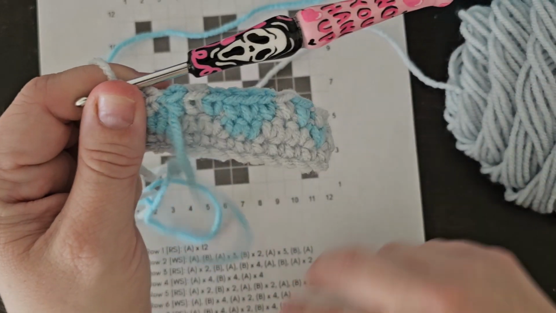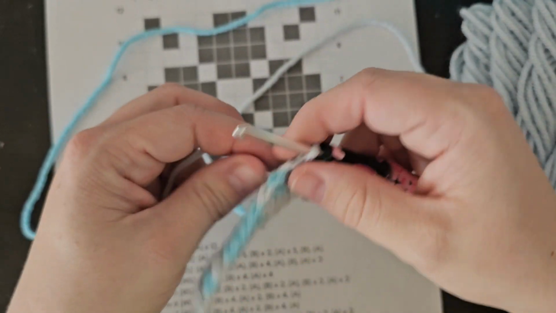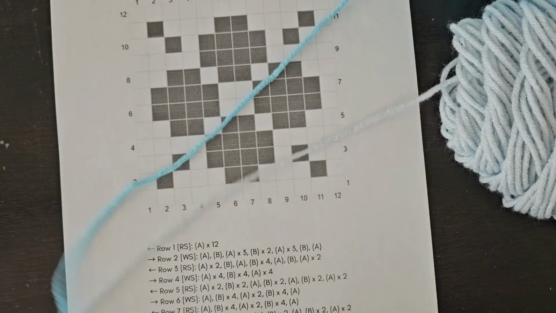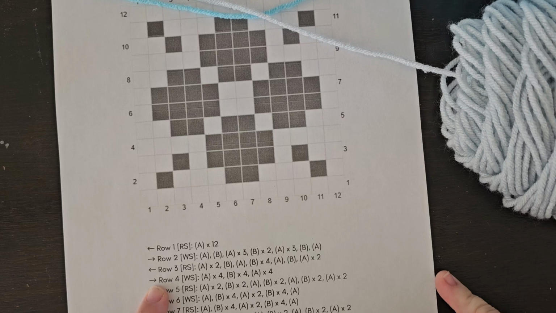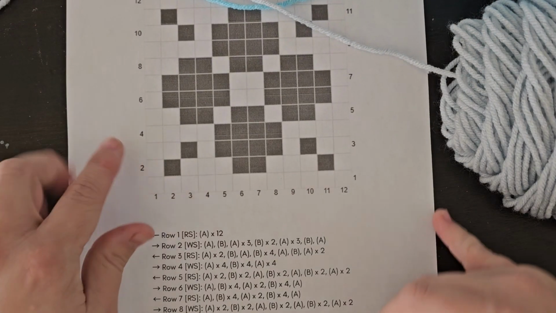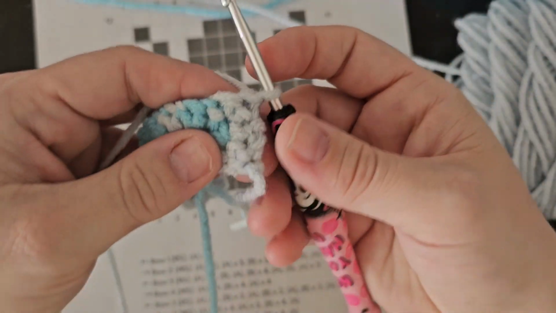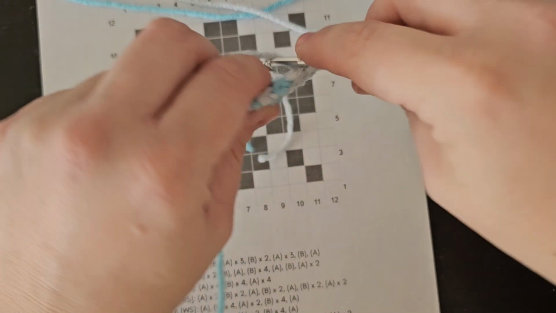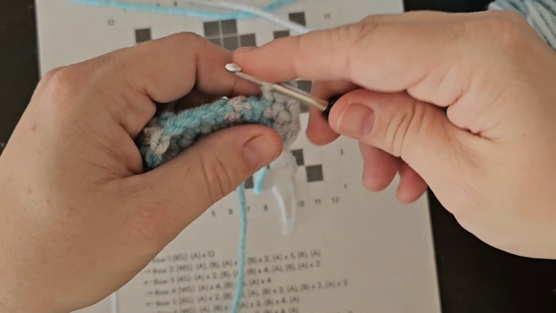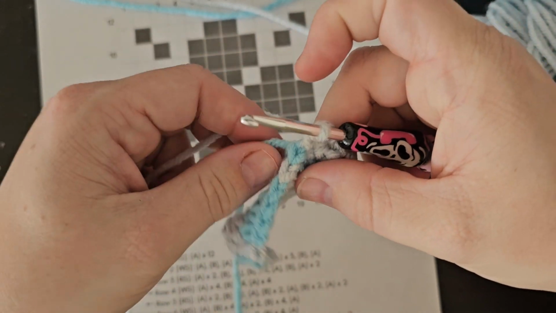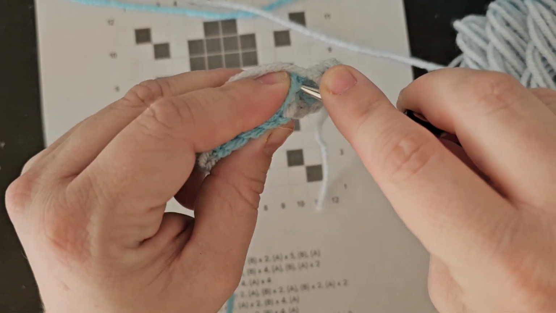Okay, so there's 3 rows there. Turn your work, and let's do row 4. So row 4, we're going left to right. So we're going to start with 4A. So 1, 2, going to make sure this tail is tucked right there so that we stitch around it.